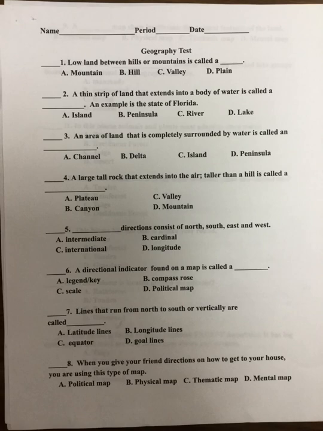Question number 8. When you give your friend directions on how to get to your house, you're using this type of map. Is it A, political map, B, physical map, C, thematic map, or D, mental map?